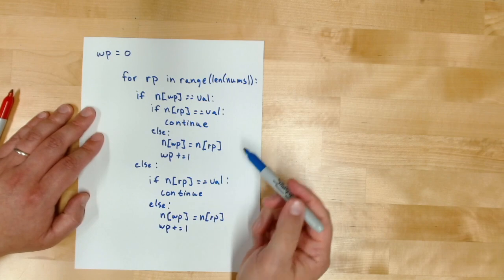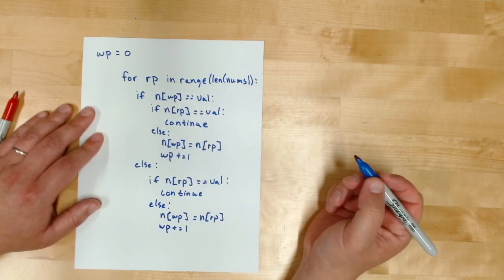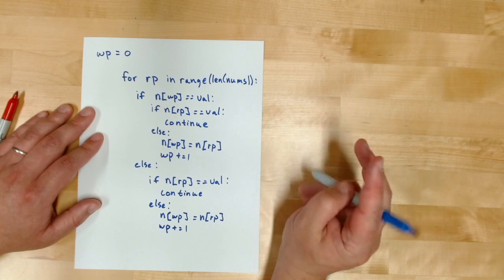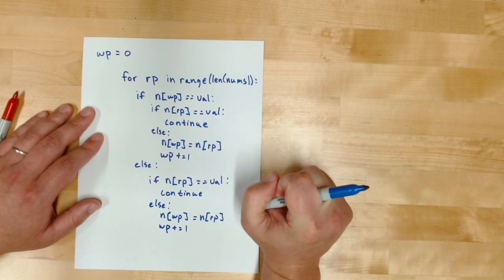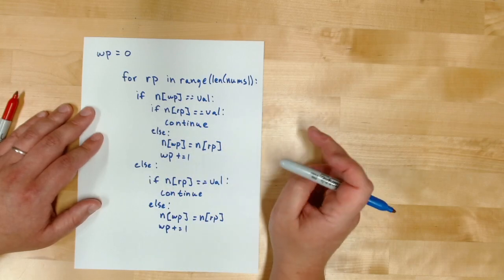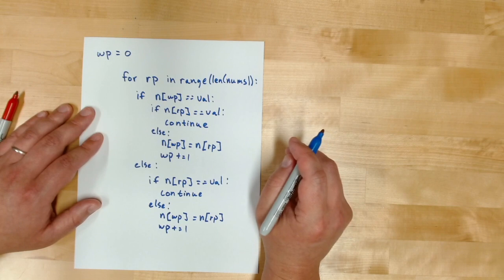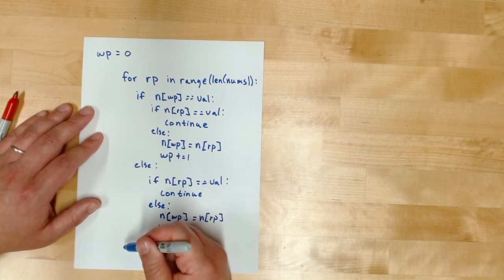And then we've altered the array in place, and they want us to return k, which is the number of elements that are valid. Now we already have a value that'll signify that. That is our write pointer, because our write pointer started at 0.